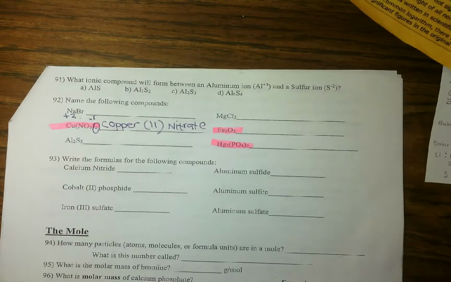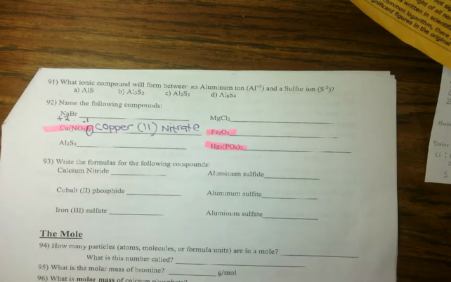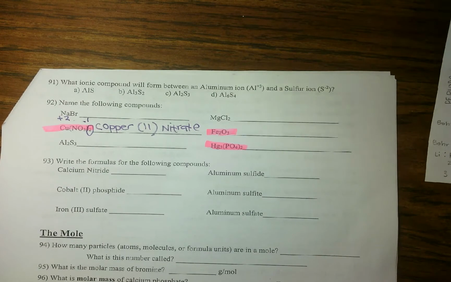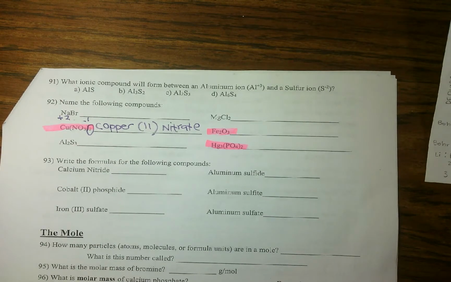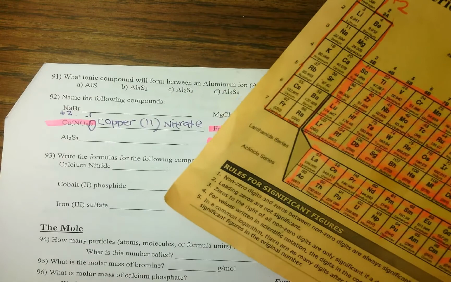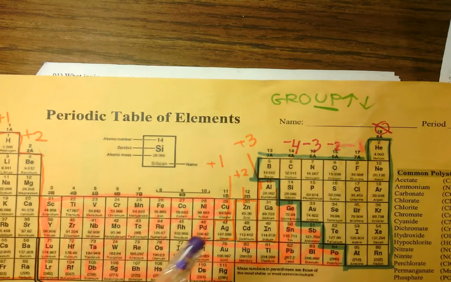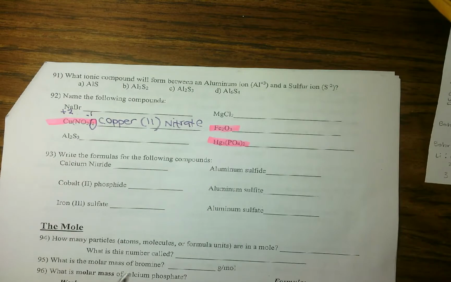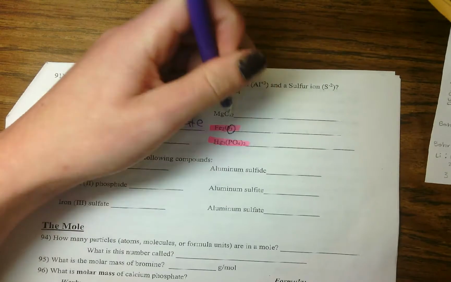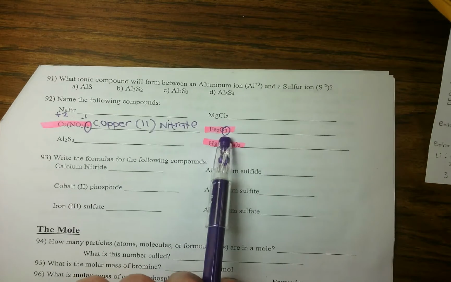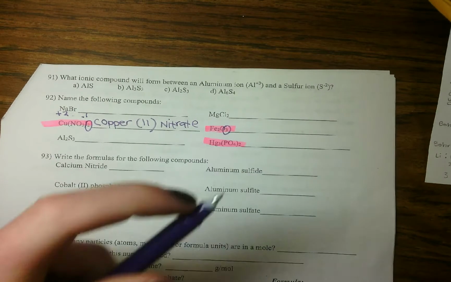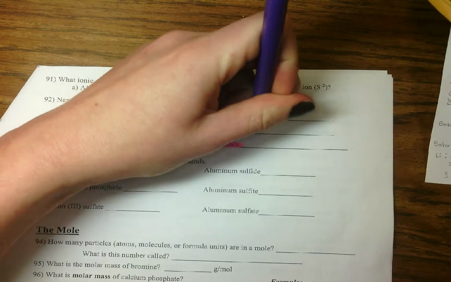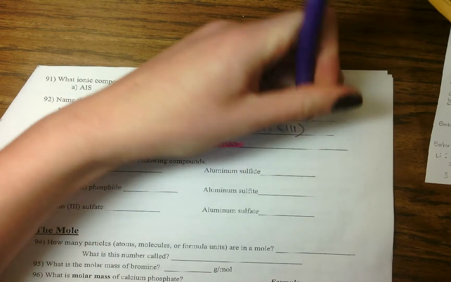Okay, let's do this one. Once again, iron. Iron, you want to think, where is this? Does this need a Roman numeral? It sure does. It's in the pink section. So look to your non-metal to get the Roman numeral. That would be iron(III) oxide.